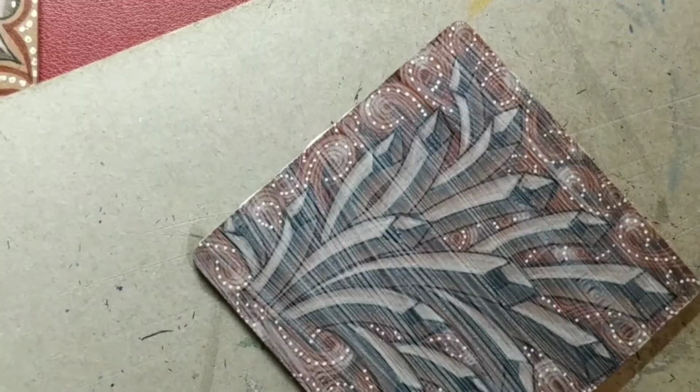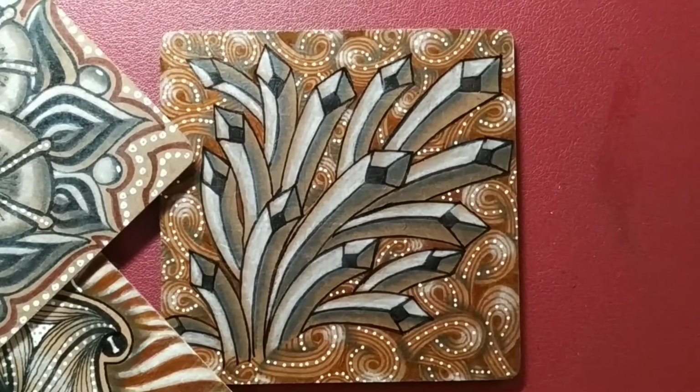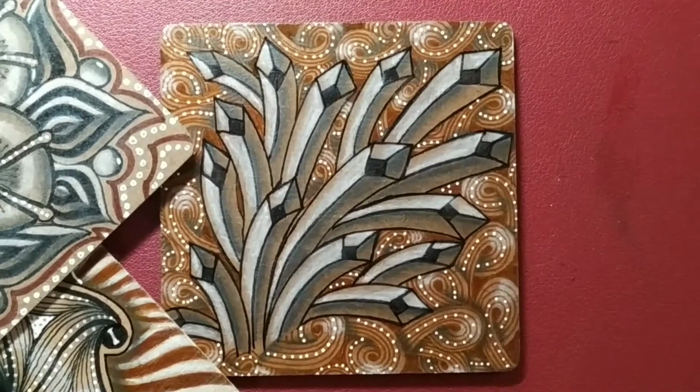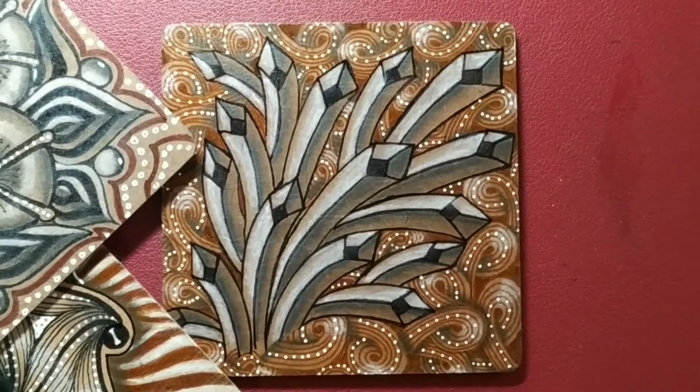Yeah, give it 2 minutes to dry up. So that is our final coaster for today after the Mod Podge has dried up. Yeah, isn't it beautiful?